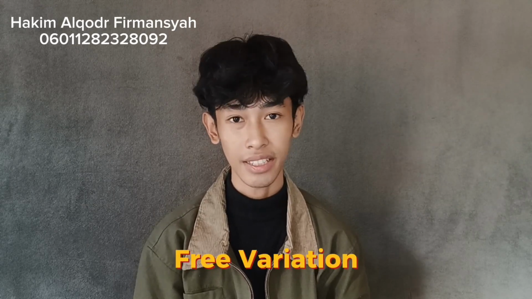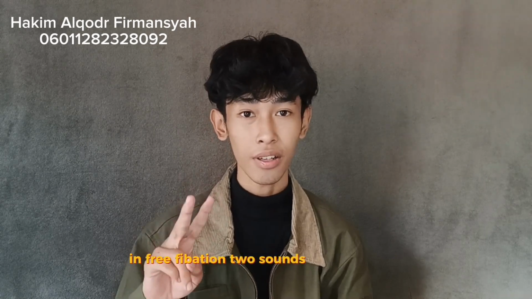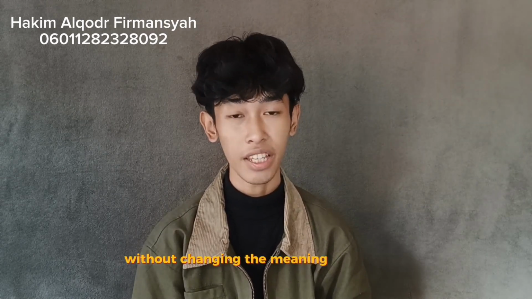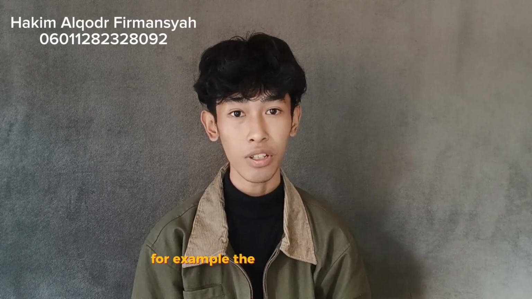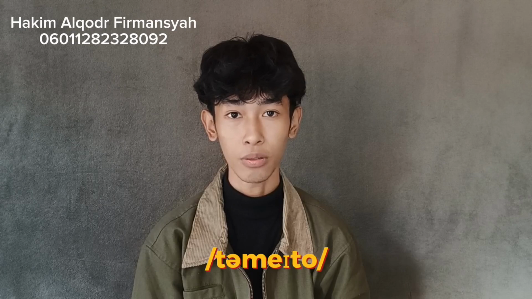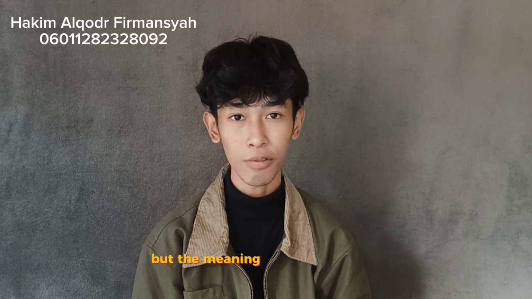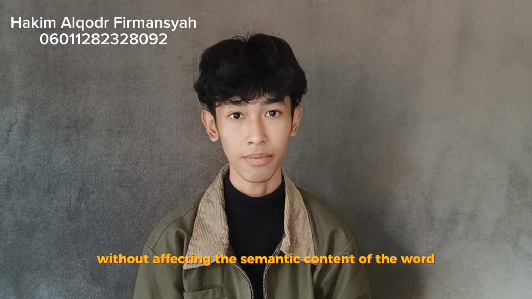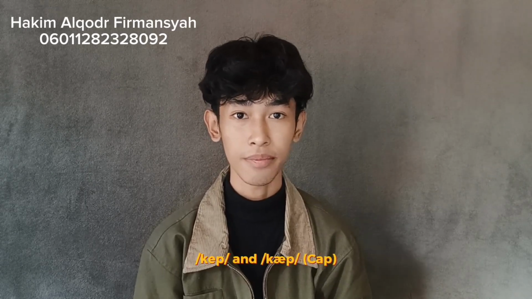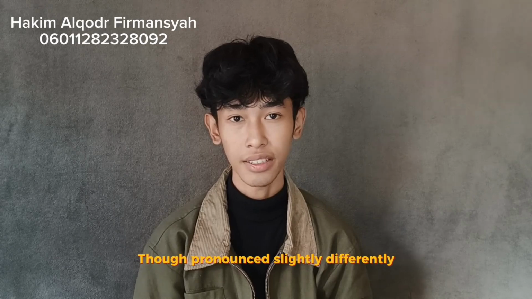And next is free variation. In free variation, two sounds or allophones can occur in the same phonetic environment without changing the meaning of a word. For example, the word tomato can be pronounced in two ways in different dialects, but the meaning remains the same. This shows how two sounds may alternate freely without affecting the semantic content of the word. Another example is hat, cap and cap. Pronounced slightly differently, they don't change the core meaning in a free variation context.